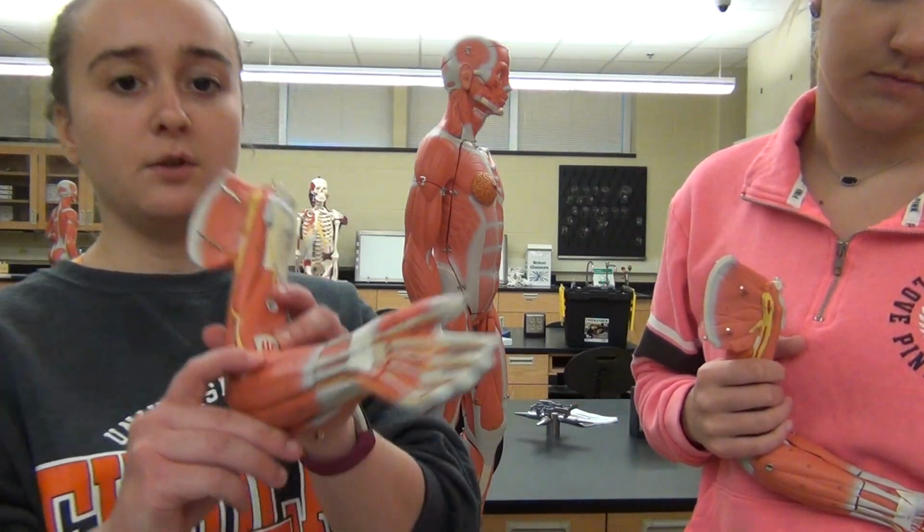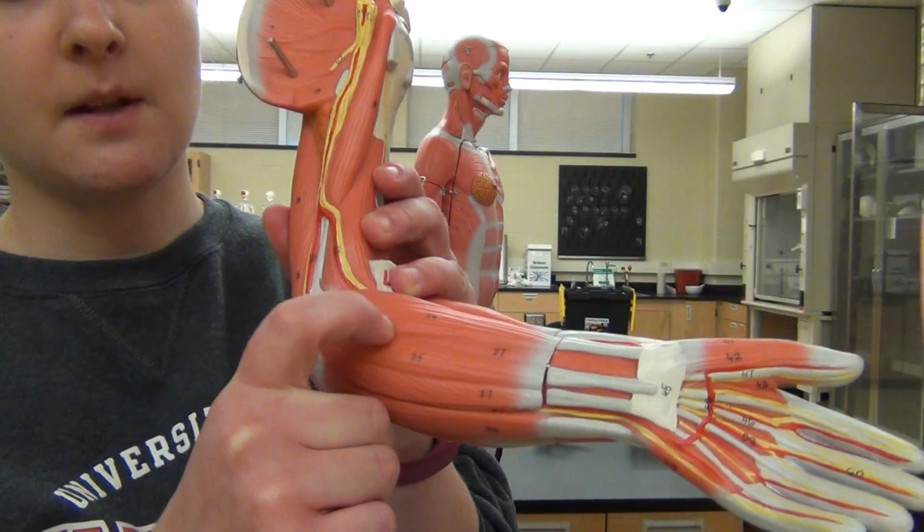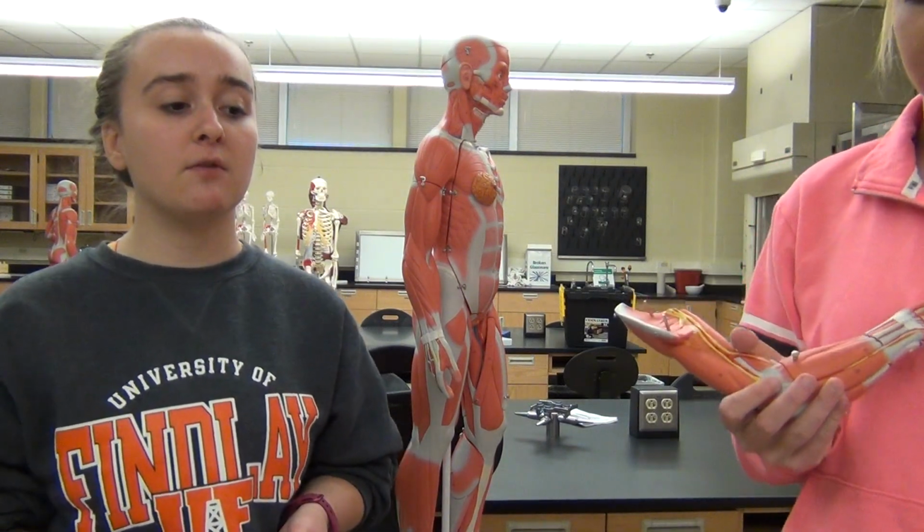Next is the flexor carpi radialis, which is right here, number 24. The origin is the medial epicondyle of the humerus, and the insertion is the base of the second and third metacarpals, and the action is powerful flexor of the hand.